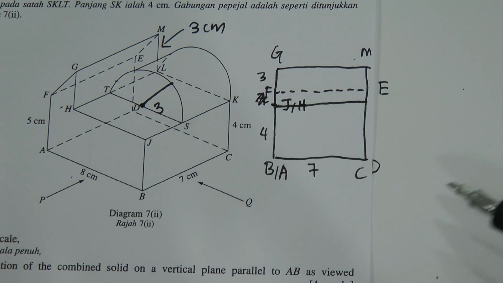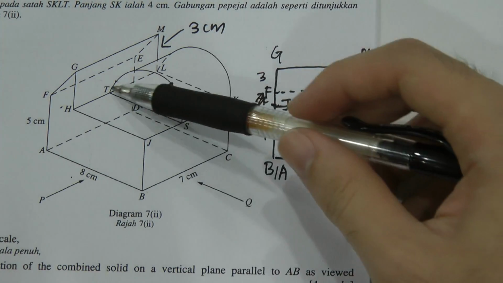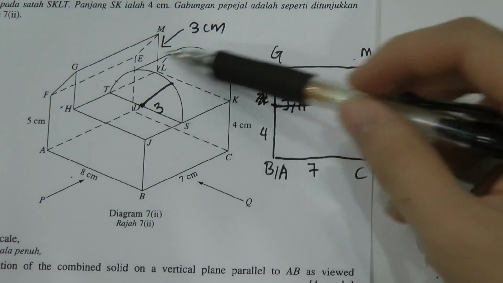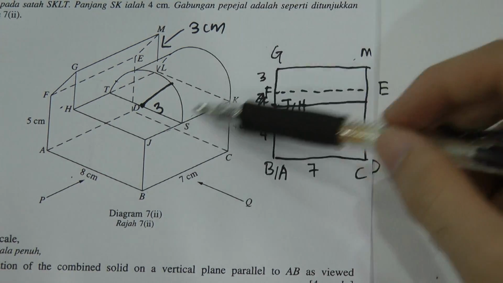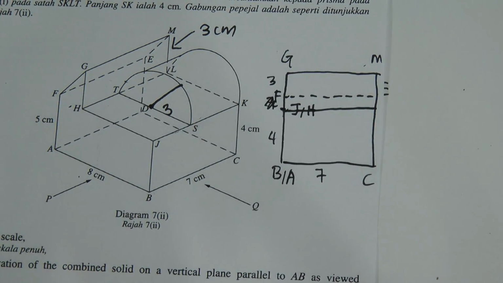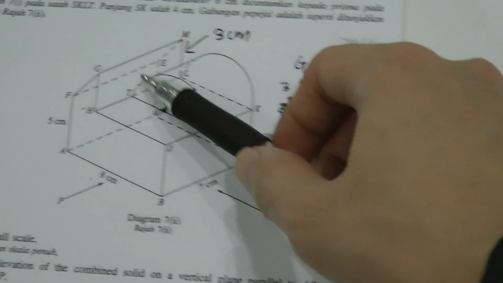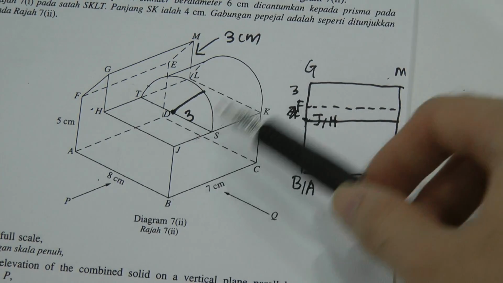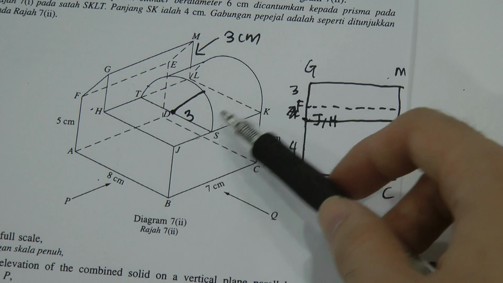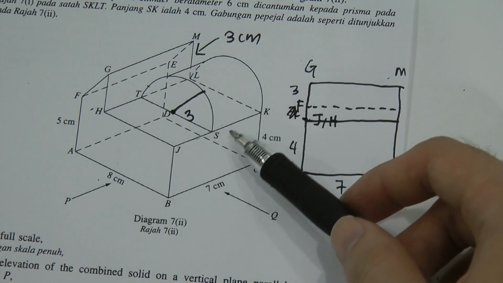From this direction you're not able to see so much difference about the semi-cylinder. But you will be able to see one line here.